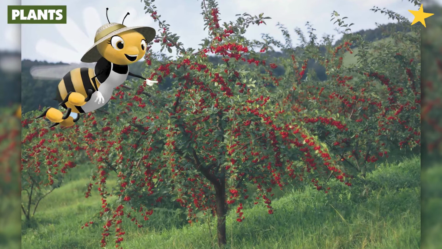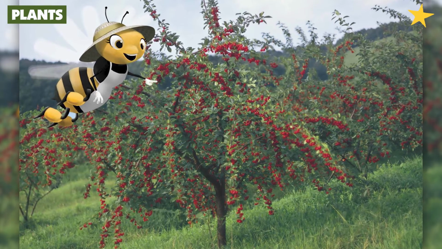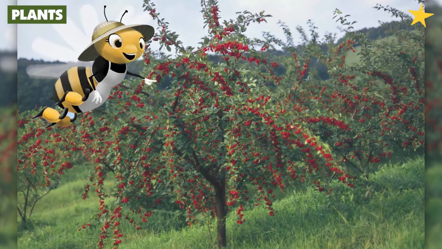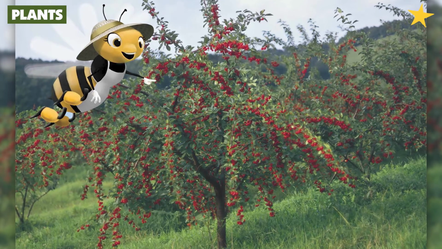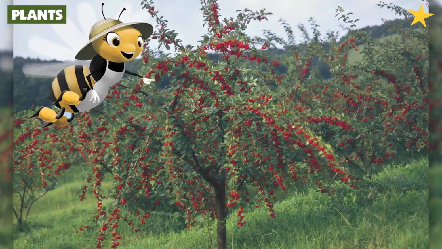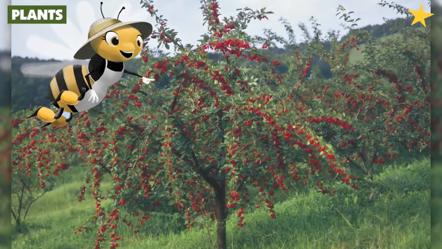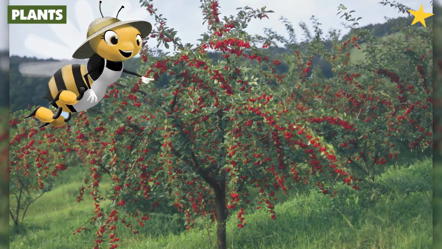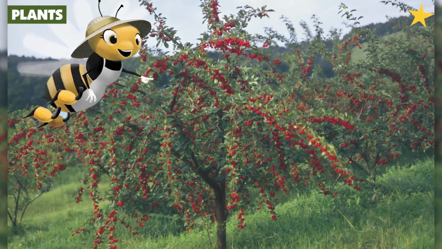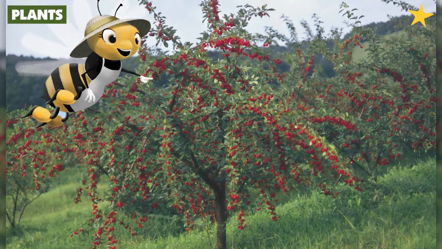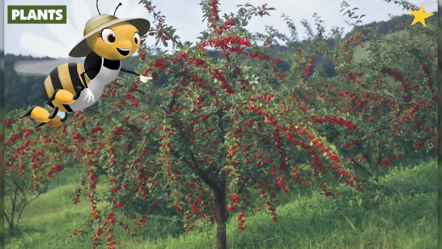Remember that when bees visit the flowers of a plant, they carry pollen from one flower to another. This apple tree is now full of apples because my honeybee friends and I did such a good job pollinating the blossoms. The apples are fruit, and inside each apple are seeds that can grow into new apple trees.